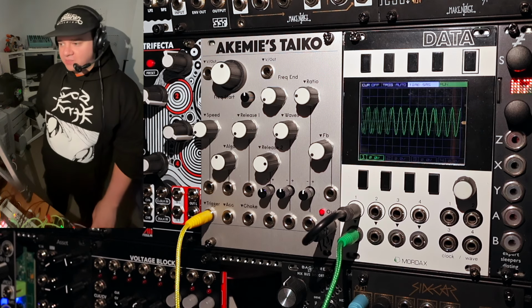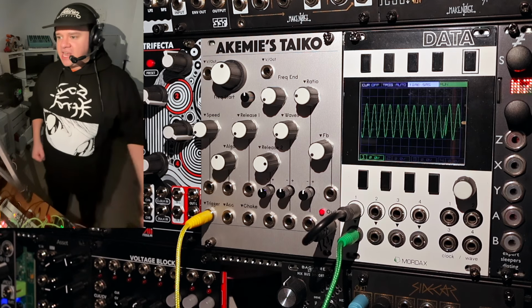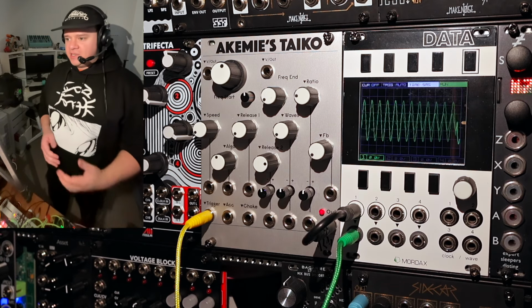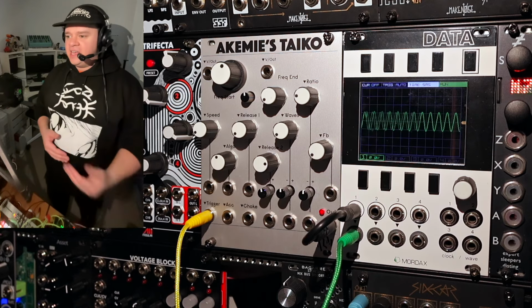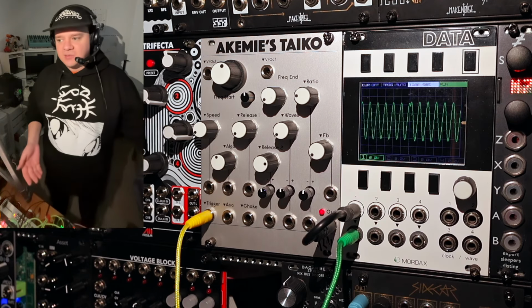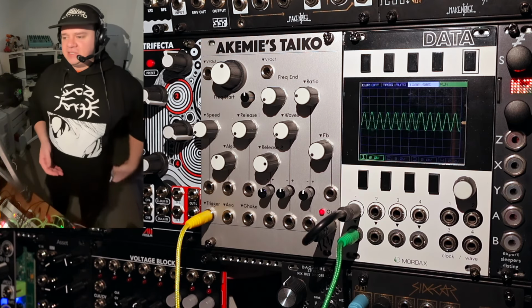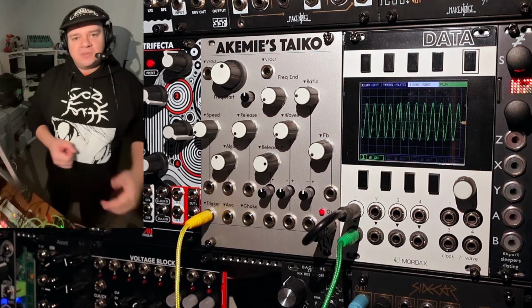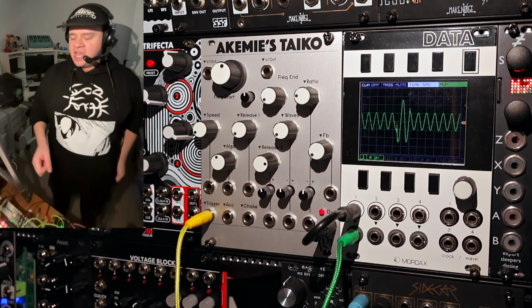Okay, Akemie's Taiko, let's bring it in here. It is a 16 HP FM drum-focused synthesizer module, I guess you could call it. It's built on the Yamaha IC chip that appears in things like the DX100 and the Simmons SDE drum, which, given that as a percussion synthesizer, I think that really is the inspiration here.